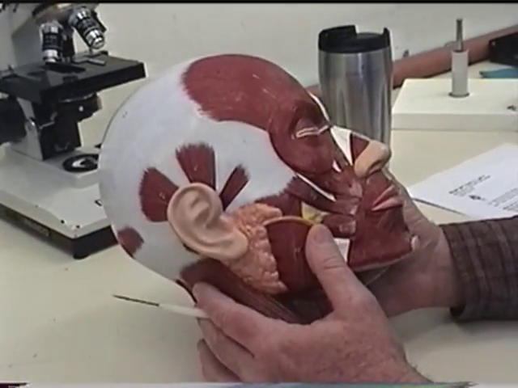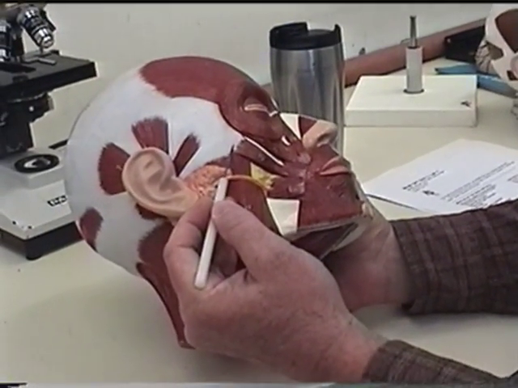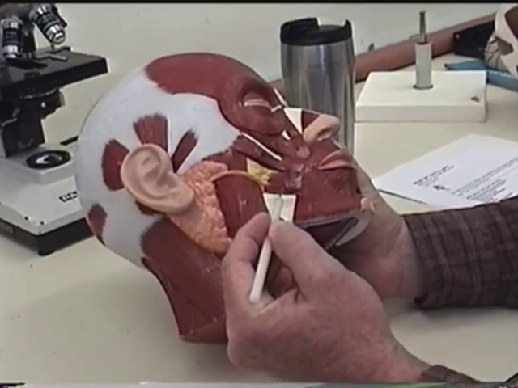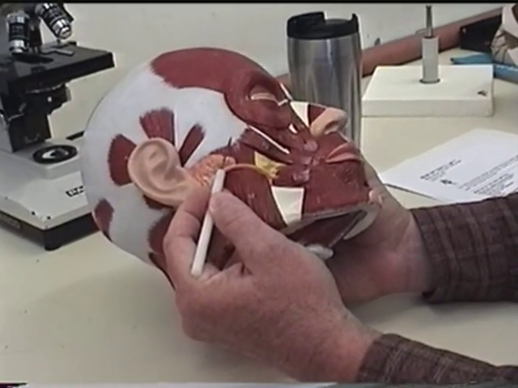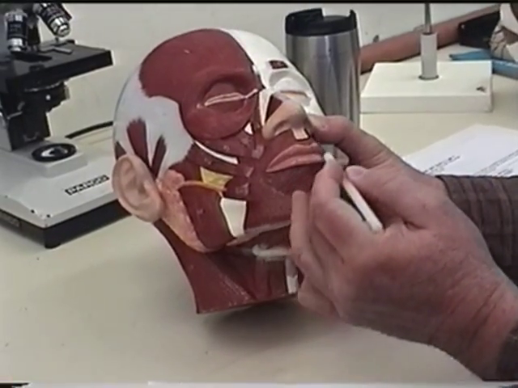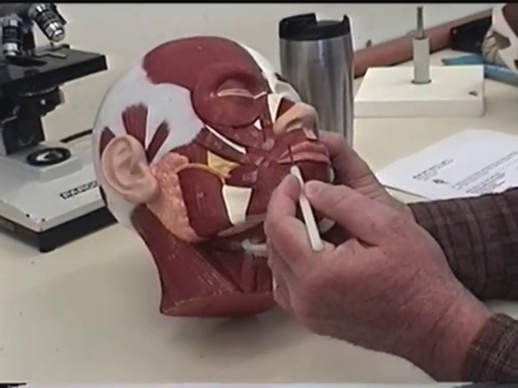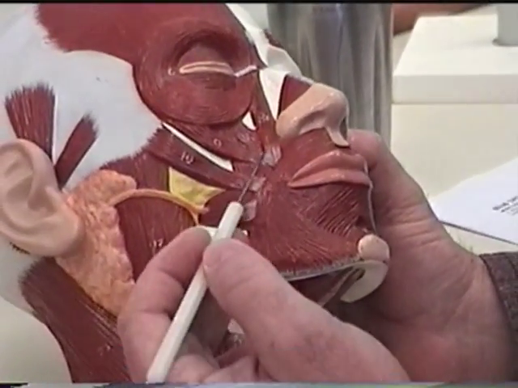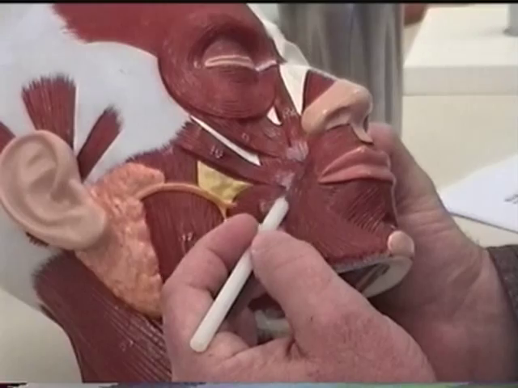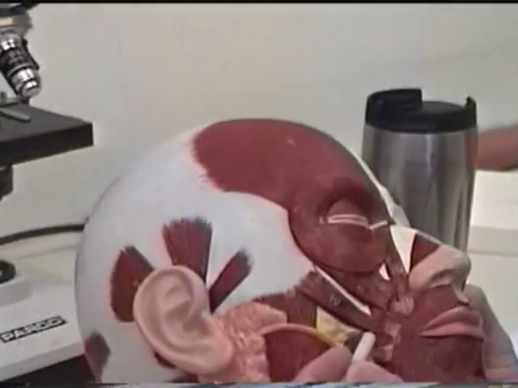Now as we move toward the side of the face, remember our zygomatic bone is the high part of your cheek. So we have a muscle called the zygomaticus major that attaches to that bone. Then we have a muscle that goes around the mouth, called the orbicularis oris. And then we have a combination of muscles, this muscle and this muscle, that elevate your lips. They're called the levator labii superioris.